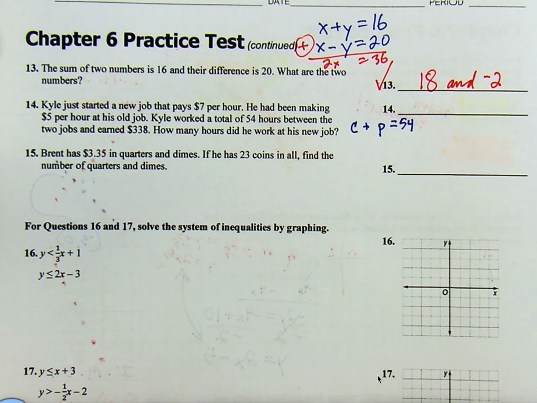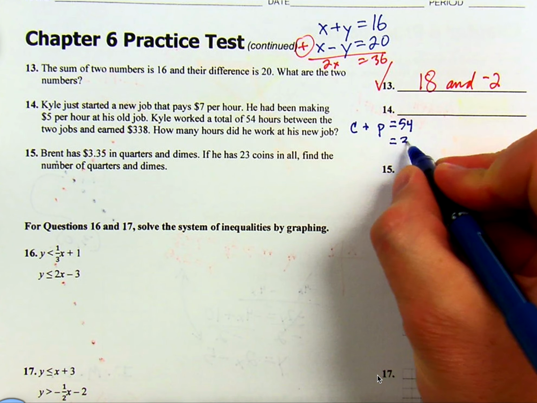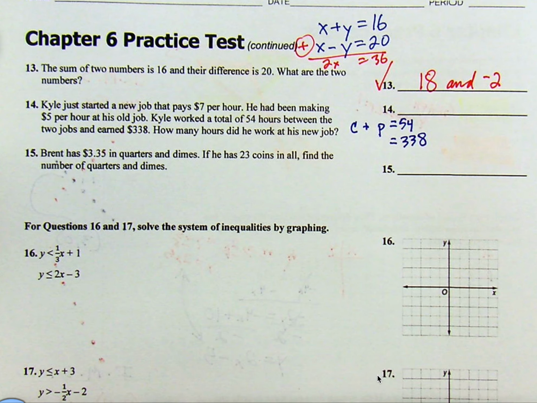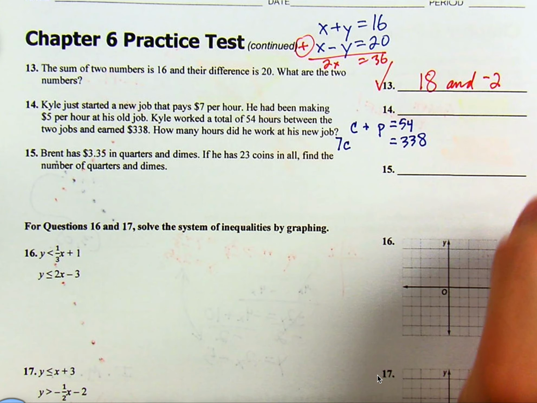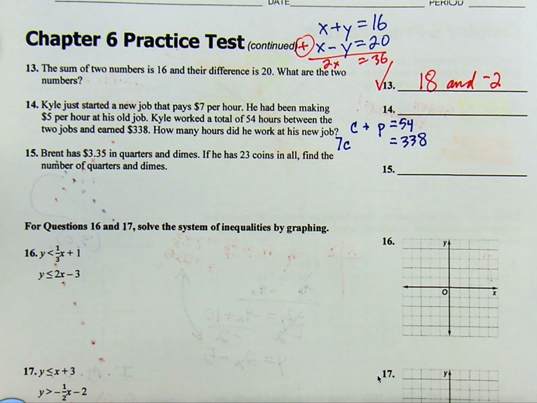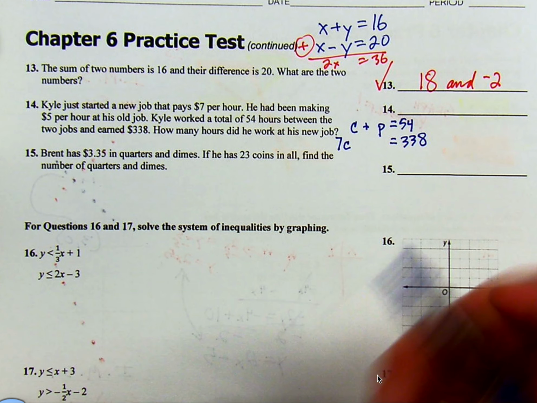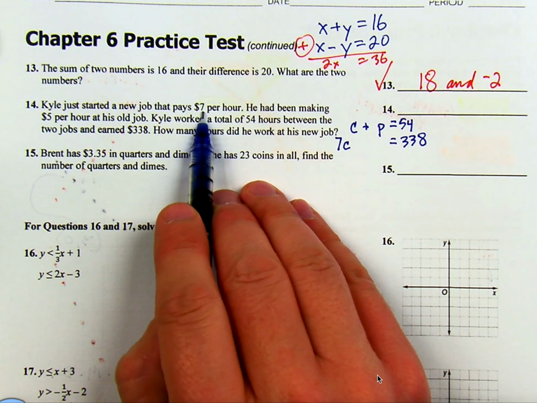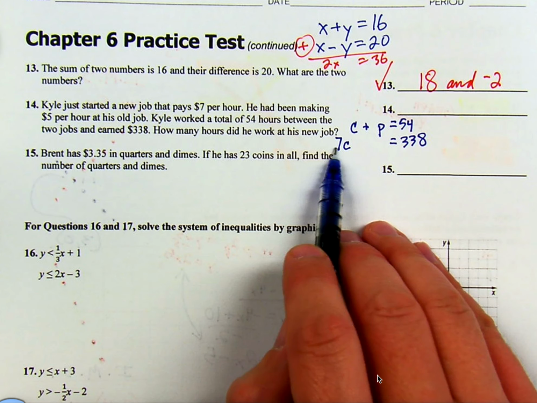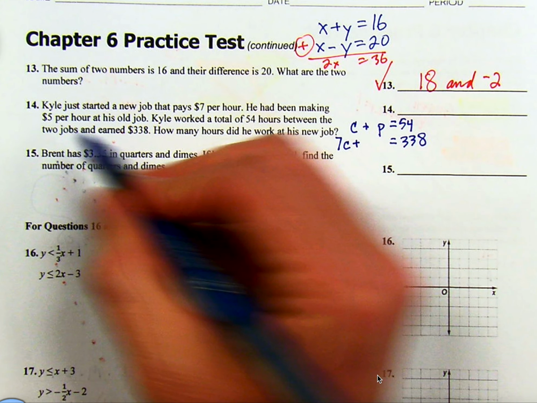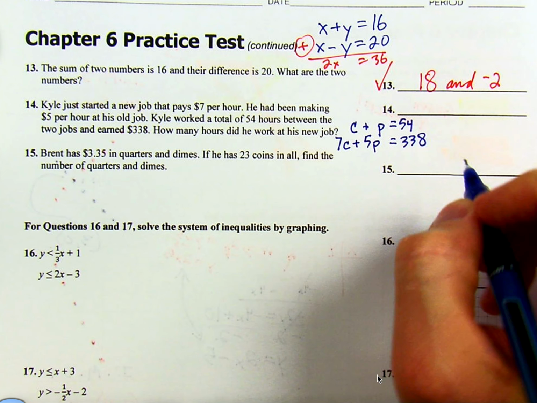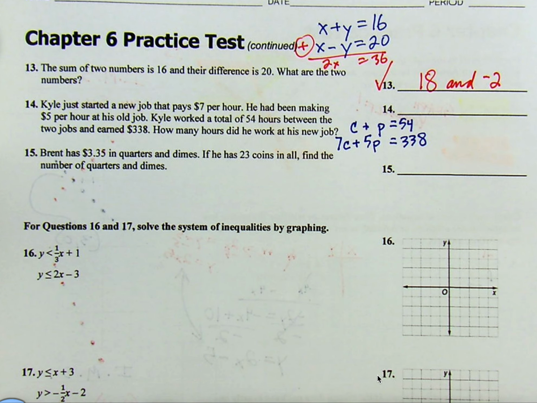Now, he made $338 total. How did he make that? He made 7 times however many hours he worked at his current job. That's how much money he made at his current job, right? His current job, $7 an hour. So 7 times however many hours he works is that amount. Plus, he also made $5 at his prior job per hour. There's your second equation, and you're just going to use substitution, elimination, graphing, guess and check.